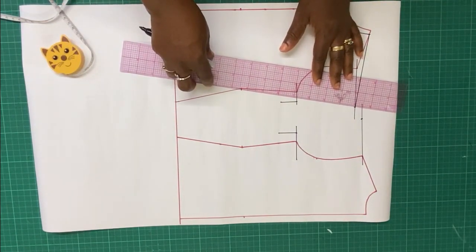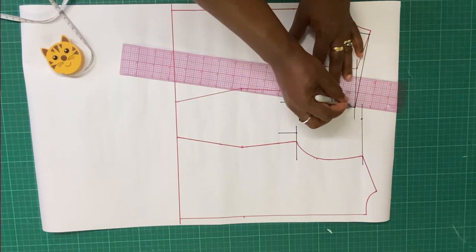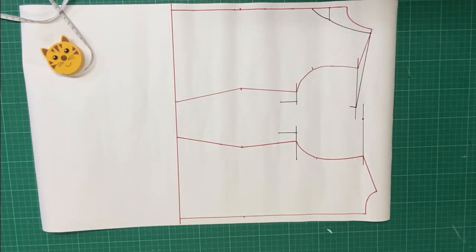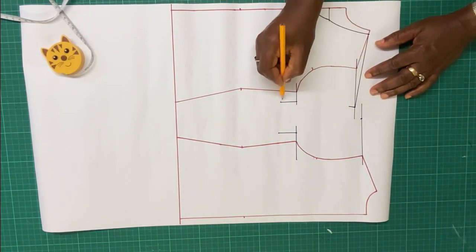From this new shoulder seam line, square down about 3/8 inch. This will help ensure no sharp points at the tip. Next, draw the new front armhole like so.